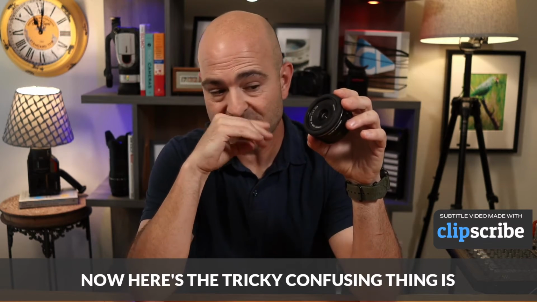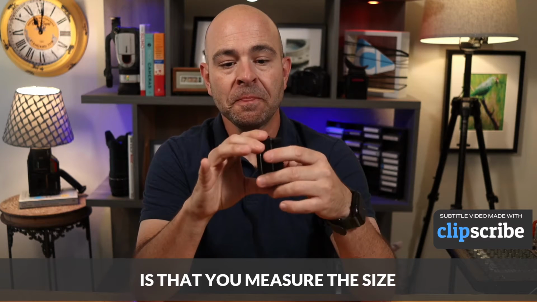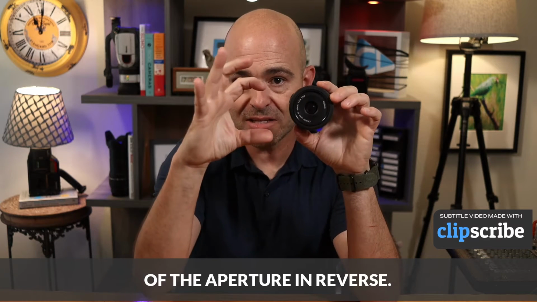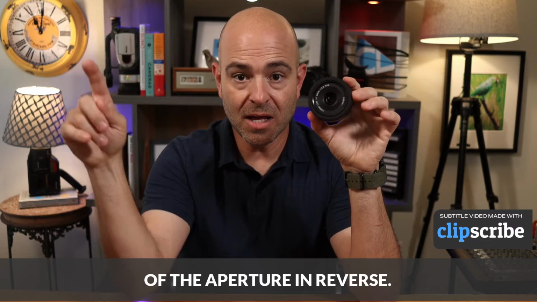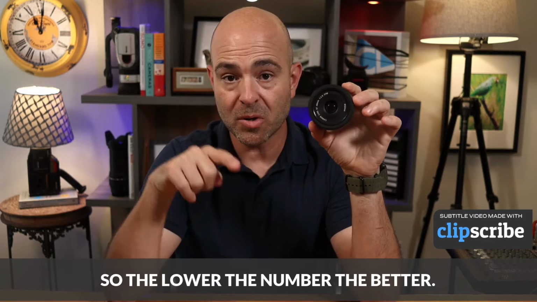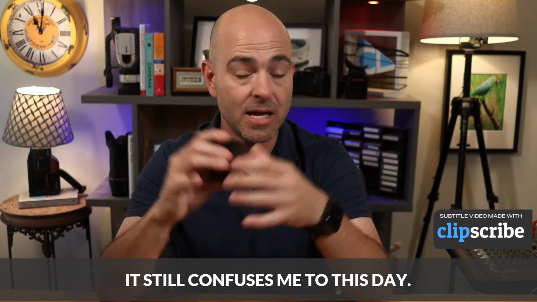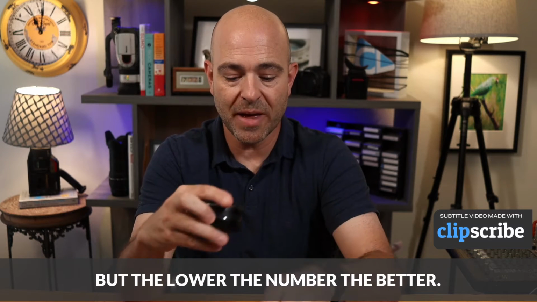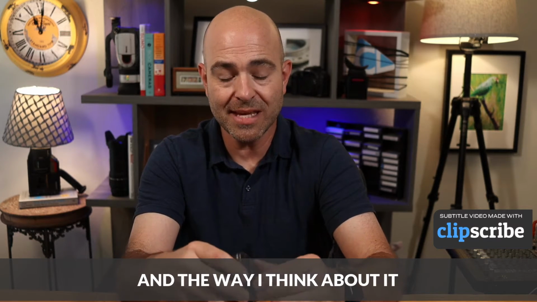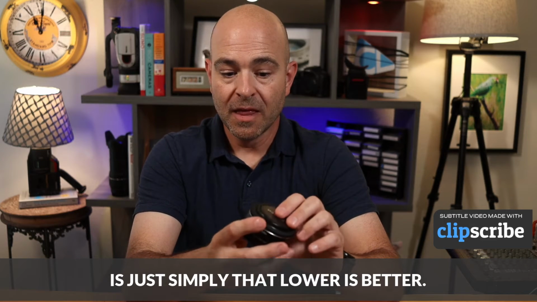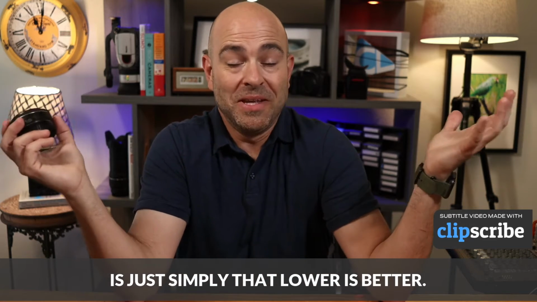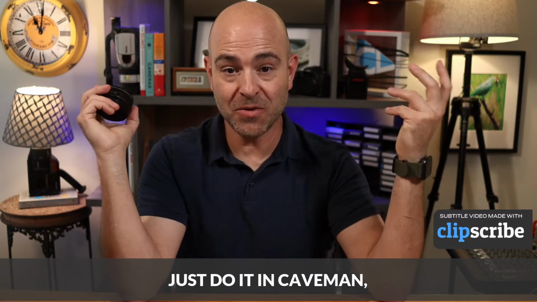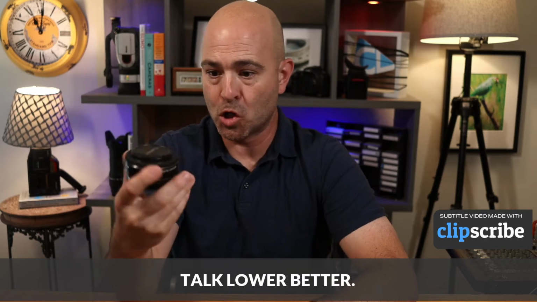Now, here's the tricky, confusing thing: you measure the size of the aperture in reverse. So the lower the number, the better. Sorry about that. It still confuses me to this day. But the lower the number, the better. And the way I think about it is just simply that, lower is better. Just do it in caveman talk, lower, better.